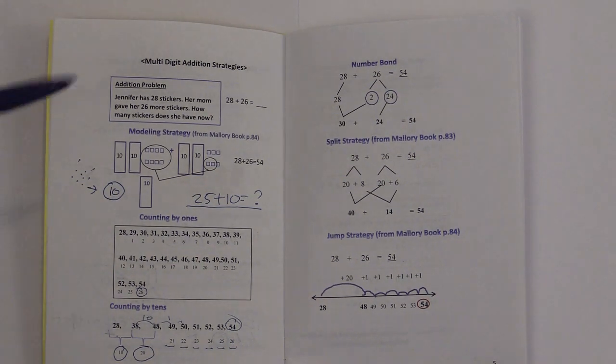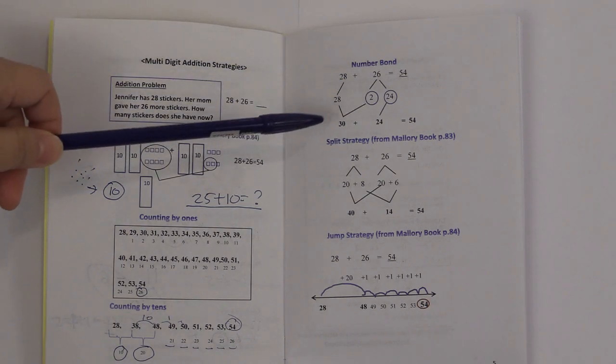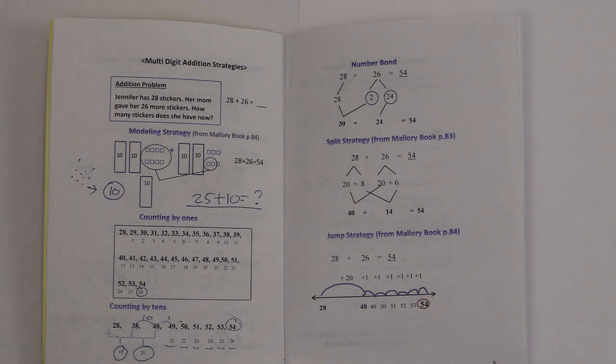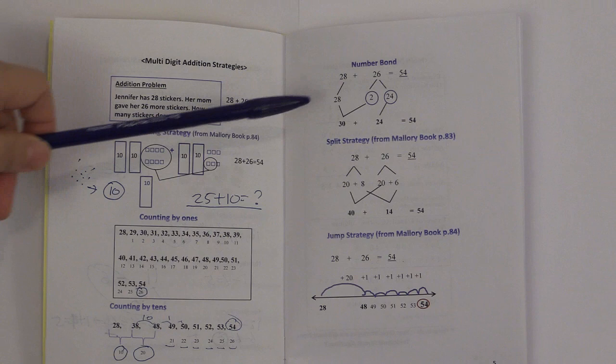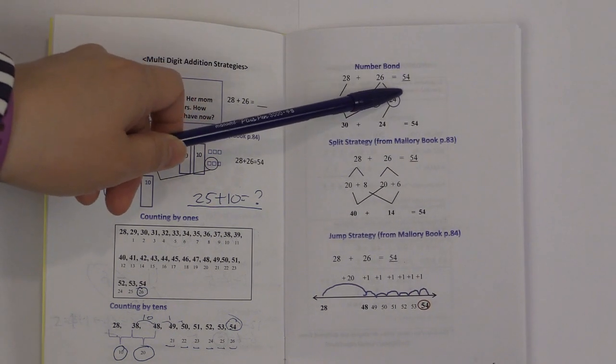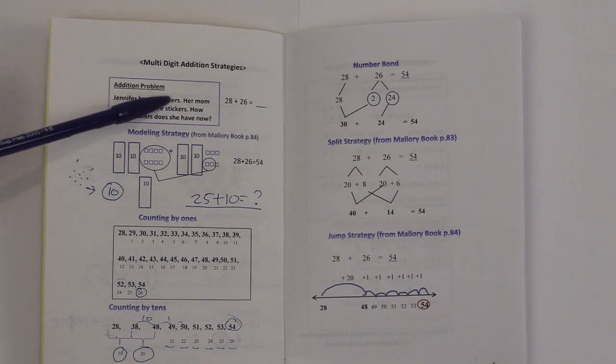So let's do a couple more things here. Very similar. I'm going to talk about the number bond and split strategy and then the jump strategy. That's what we'll talk about, and then we're going to talk about the formal algorithm. So here, 28 plus 26 equals 54. This is the equation we need to figure out.